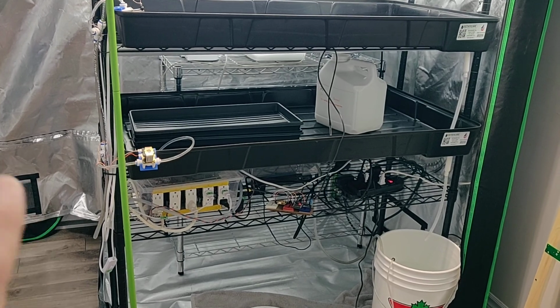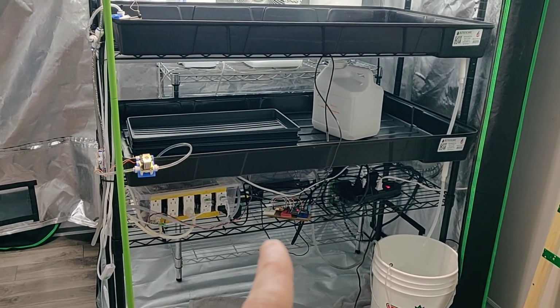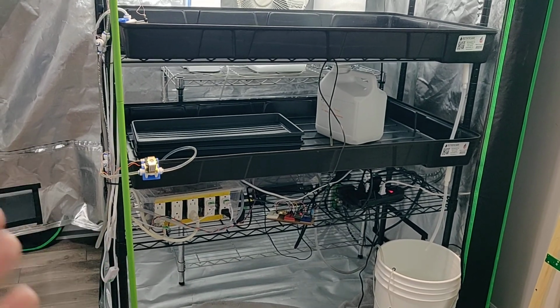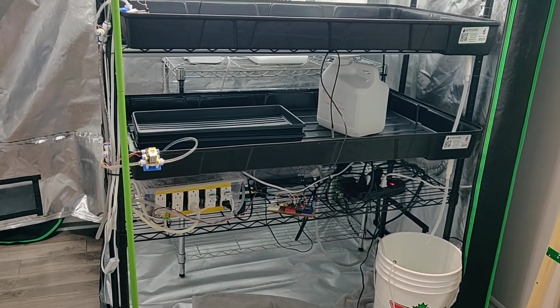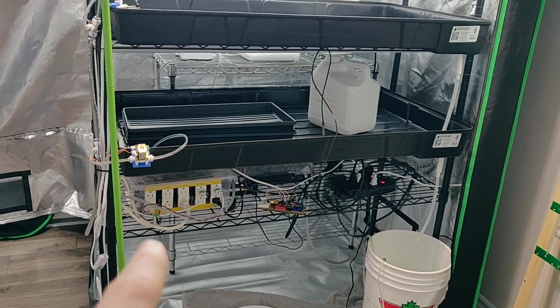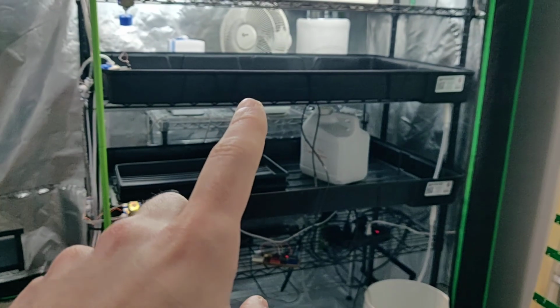Therefore, I'll be able to read the temperature, and on my Google Sheet have a statement such as, if the temperature is above 25 degrees, turn this plug on, which would be the fan.